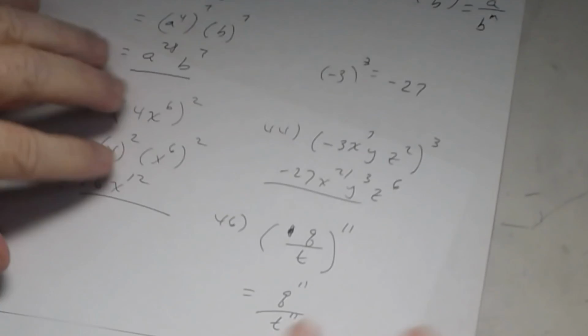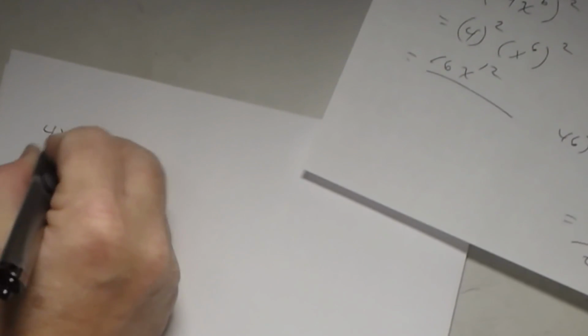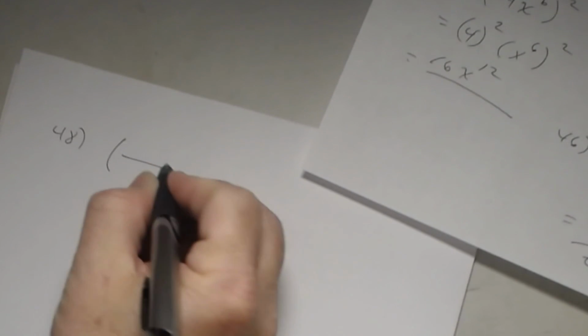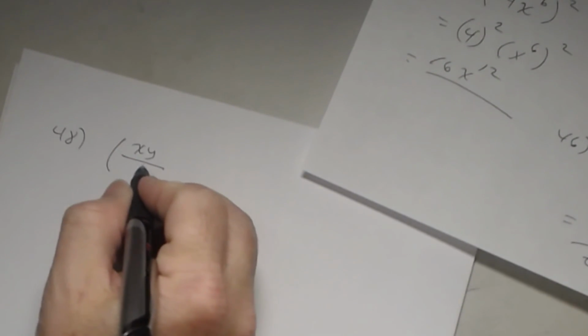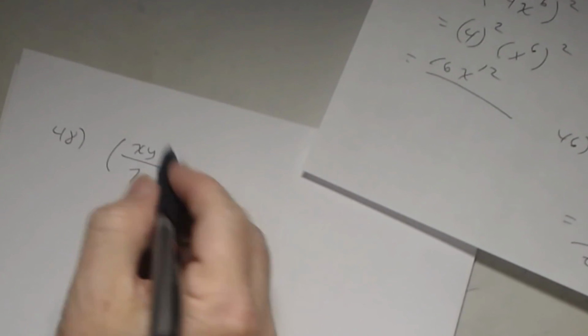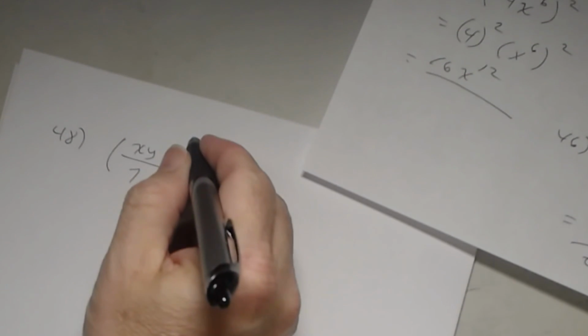All right. So knowing the quotient rule now, the power of a quotient, notice I said power of a quotient. Let's look at this one. So this is number 48. Don't make it difficult. So we have this quotient. The numerator is xy. The denominator is 7. And this fraction is being raised to the second power. Now, if you need to, do it in steps if you have to.